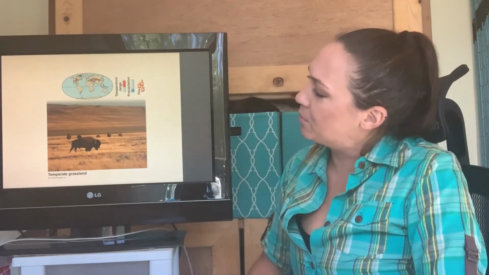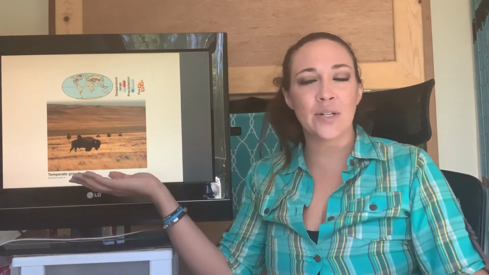Moving on to our temperate grasslands, this would be the Great Plains of the Americas, right? You can see some, I think this is bison here, because I think all the buffalo are extinct. We're going to talk about that when we get to over-harvesting in our next couple lectures. But this is a temperate grassland, and it is characteristic of grasses. As you can see in this big, beautiful picture, there are no bushes, there are no trees, and that is because there is not a lot of water.